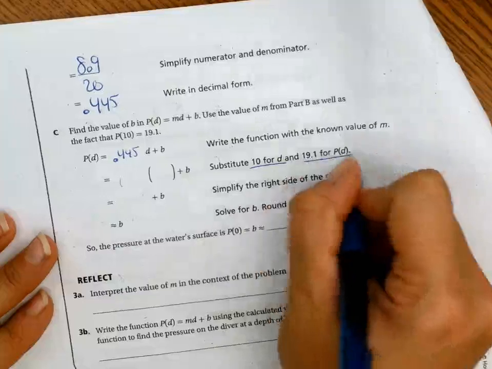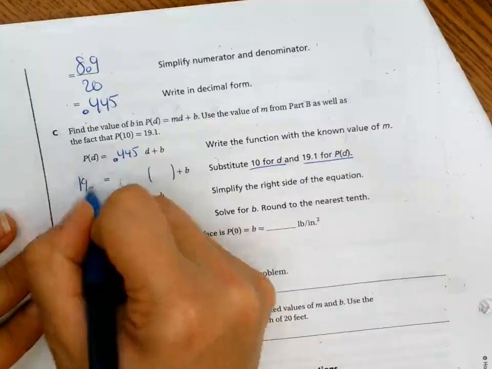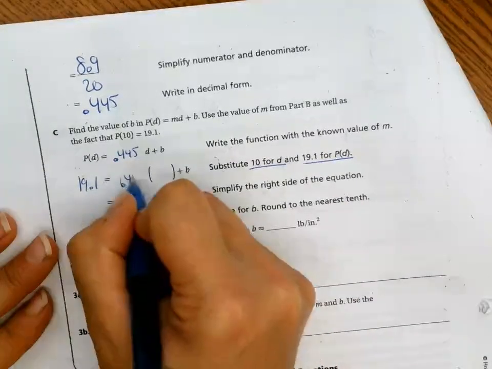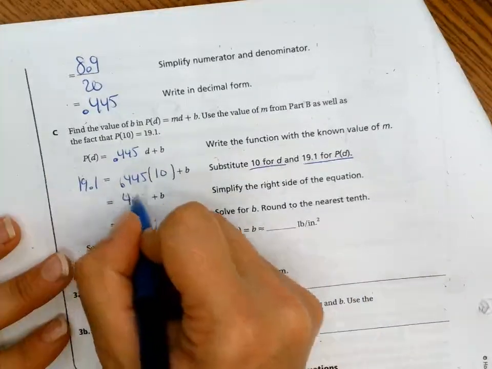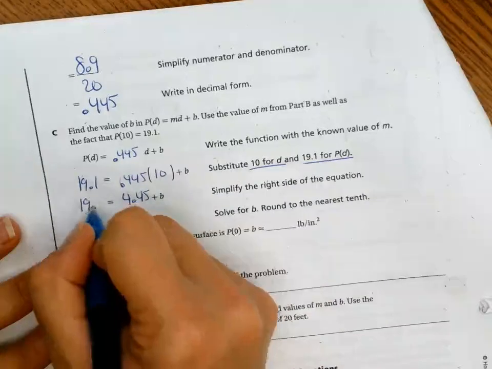Substitute 10 in for D and 19.1 for P. So 19.1 equals 0.445 times 10 plus b. So that's going to be 4.45 plus b equals 19.1.